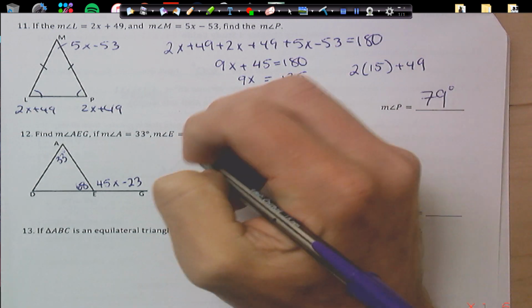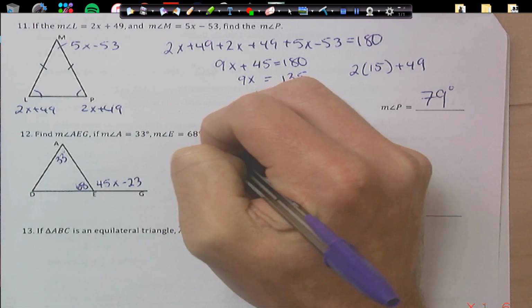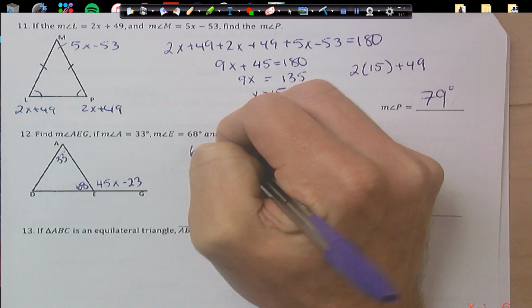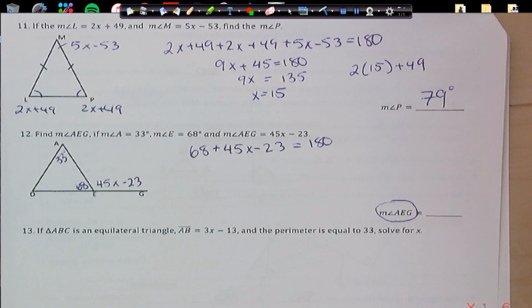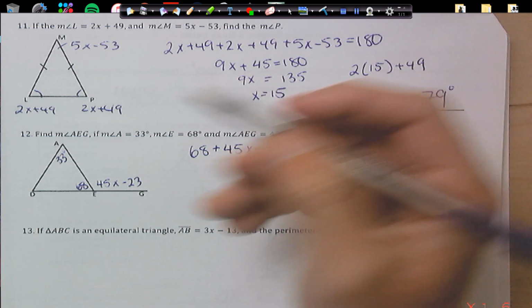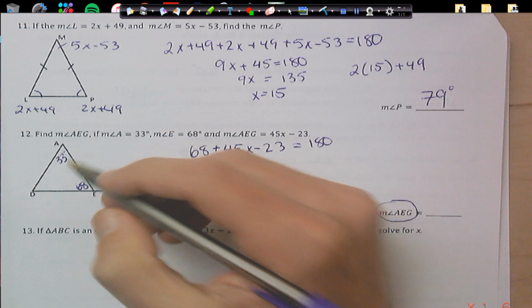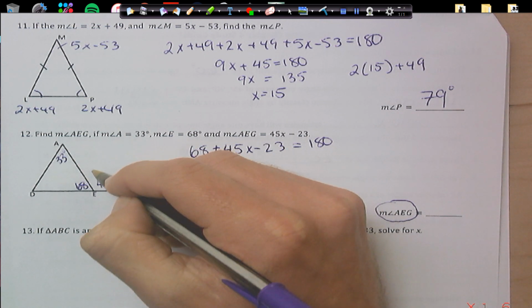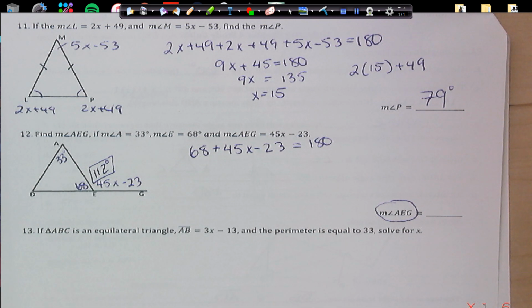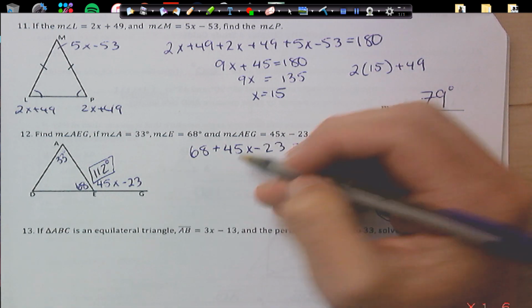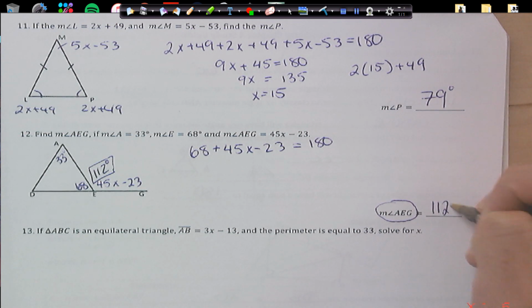If I wanted to solve for x, I could. 68 plus 45x minus 23 equals 180, and I could solve for it that way if I want to. But instead, I'm going to just say, hey, AEG is this angle out here, so 68 plus what? Well, it'd be plus 112. So if I added those two together, I'd get 180. So I knew they're a linear pair, so I didn't really even have to bother with that. It just saves me some time.